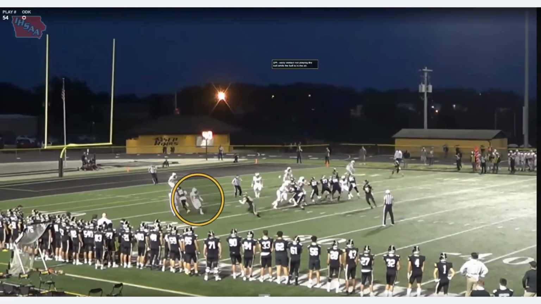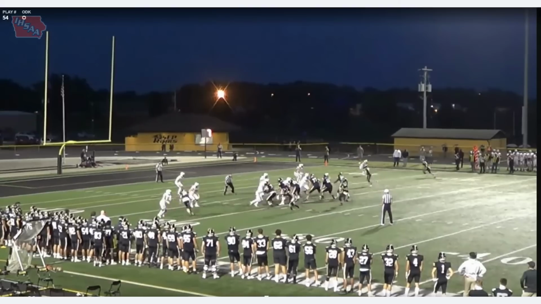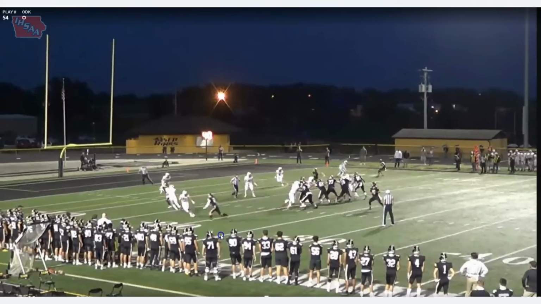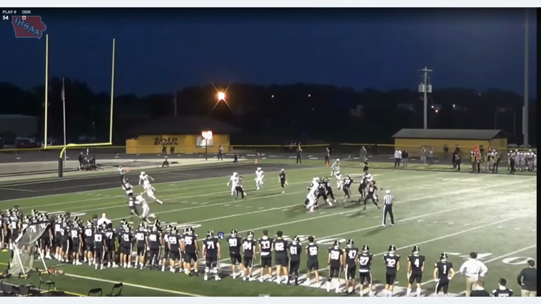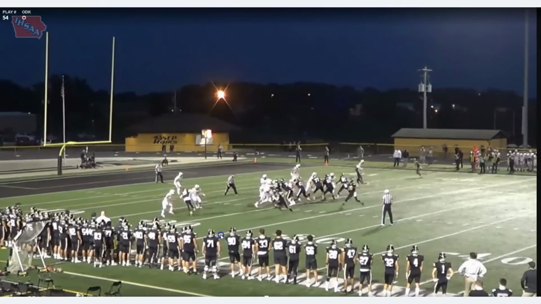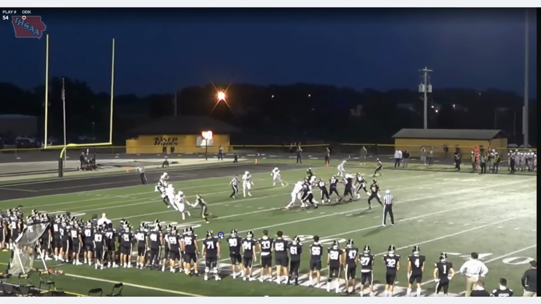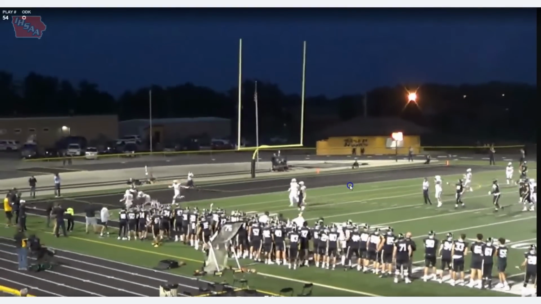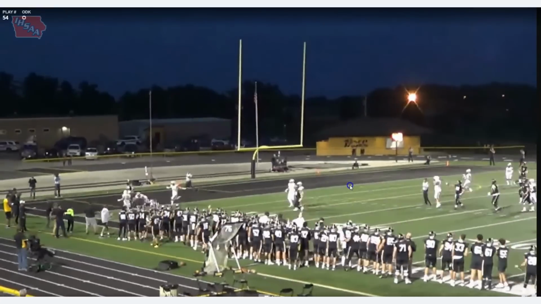We are looking at that guy there. Okay, so we're going to watch this guy, and the ball gets in the air. Ball's in the air, and he just chucks him out of bounds. And that contact right there, ball's in the air, we have DPI. Okay, so we have an incomplete pass.